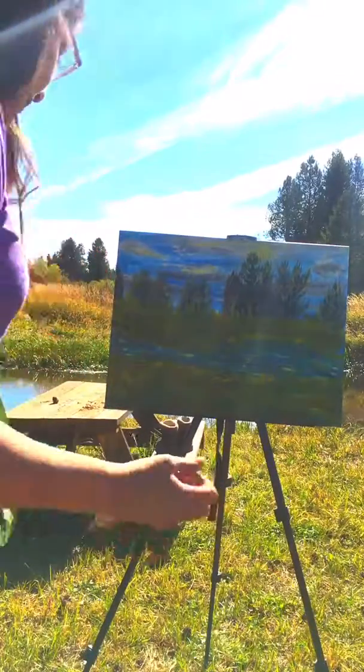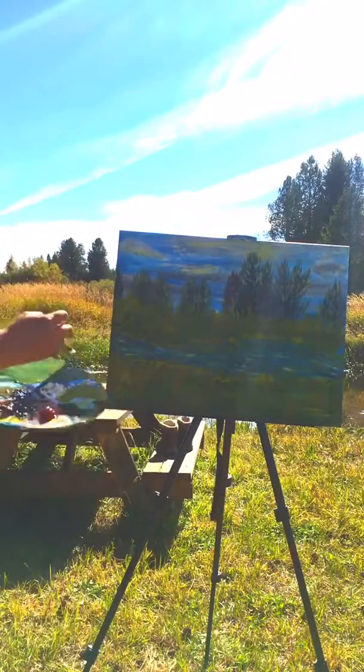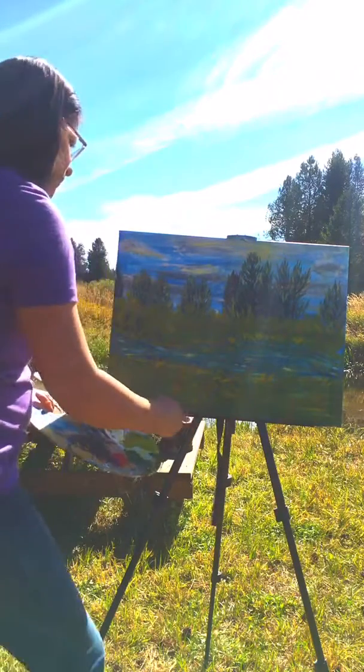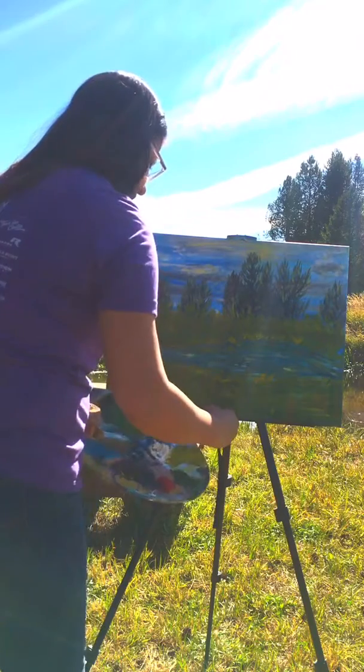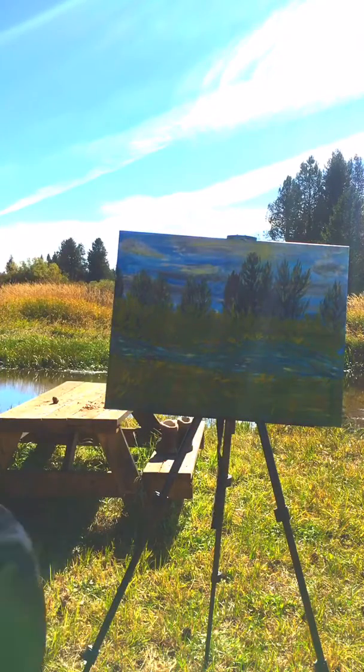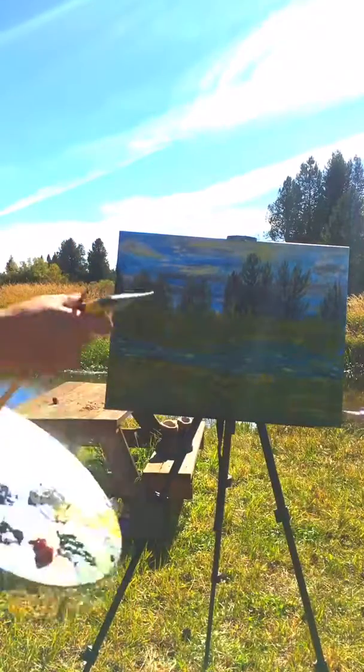Lost a brush, but that's all right. Okay, so I go back in with my yellow and I fill that in. Some of the lines are going to be big, some are going to be small. It's so hot today that my paint keeps drying on me, but it's probably a little more comfortable.